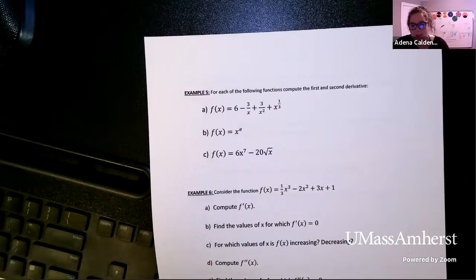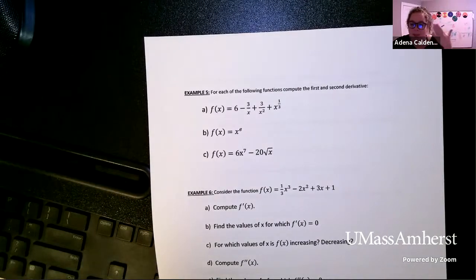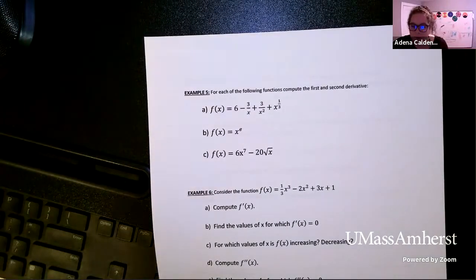Again, for A and C, rewrite first, then find the first derivative, then find the second derivative. And for part B, think really carefully about how the power rule applies.